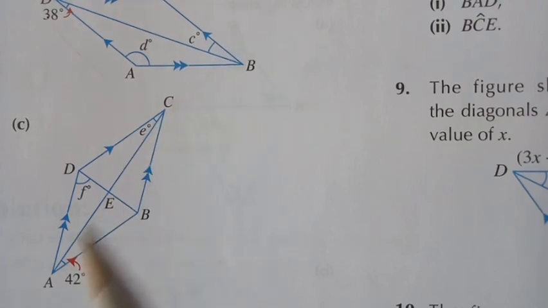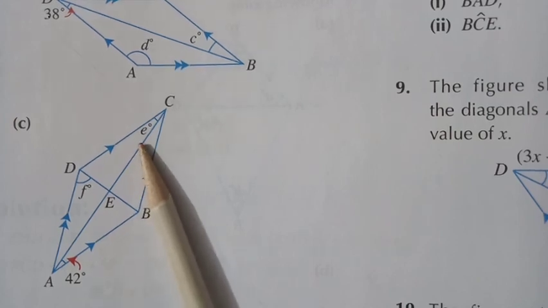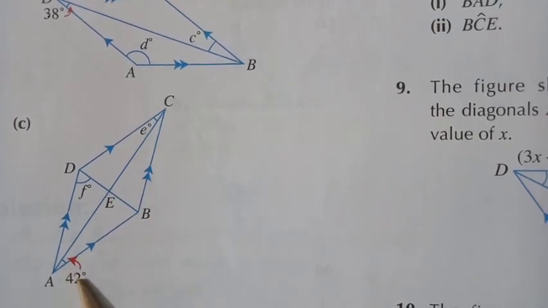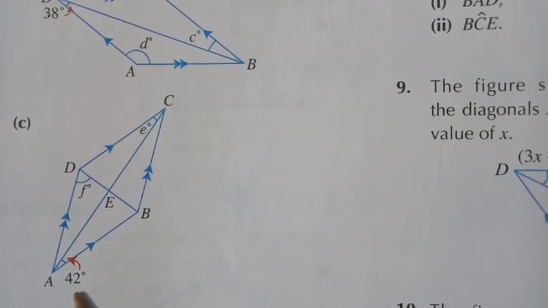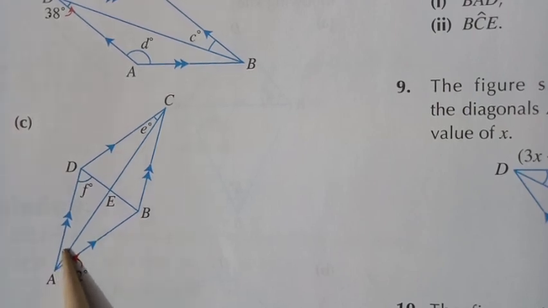Rhombus के अंदर जो diagonal होता है वो interior angles, internal angles की क्या करता है, bisect करता है, दो बराबर हिस्सों में डिवाइड करता है. तो ये 42 है तो ये भी 42 डिग्री हो जाएगा, तो टोटल ये हो जाएगा 84 डिग्री. क्लियर? अच्छा चलें, बहरहाल 84 डिग्री से हमें कुछ नहीं लेना, ये भी 42 डिग्री होगा.